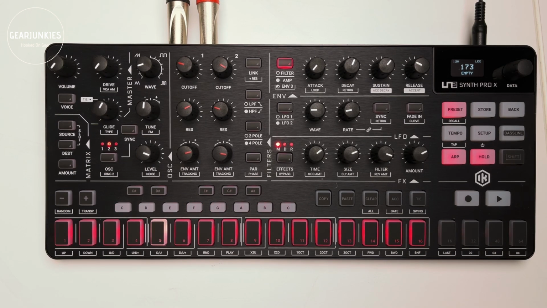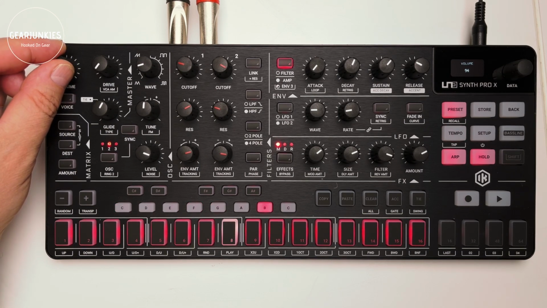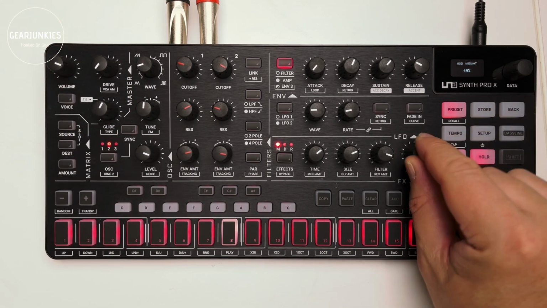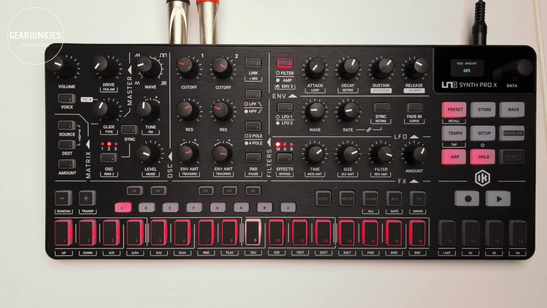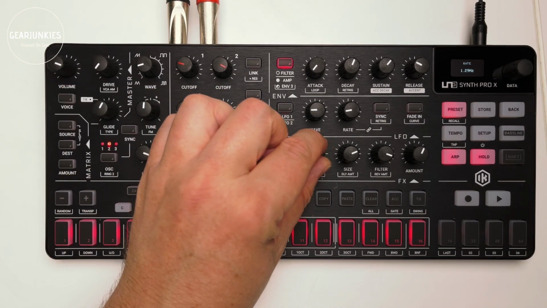But let's check out some of the effects here and play an arpeggiator to it so we can listen to what happens. Let's start with modulation. So here we have the amount, so we can already hear something going on with a chorus-like thingy.